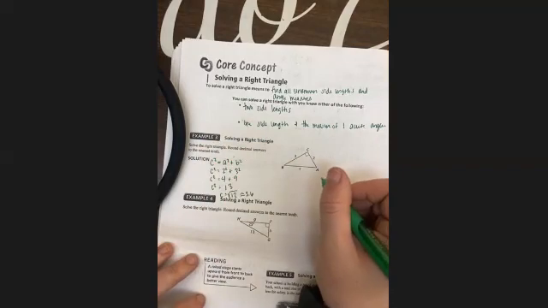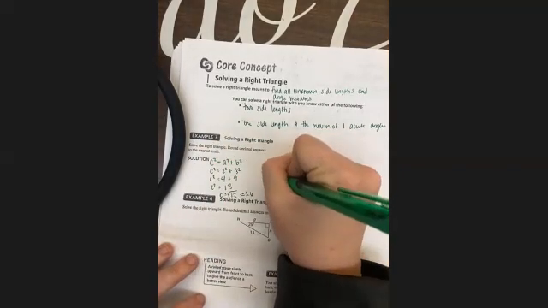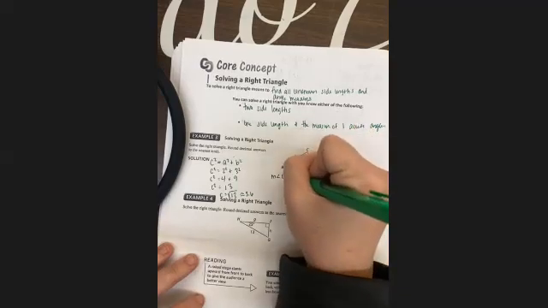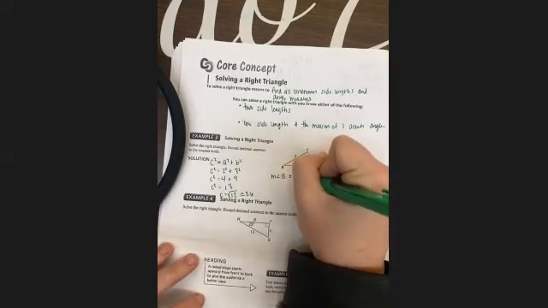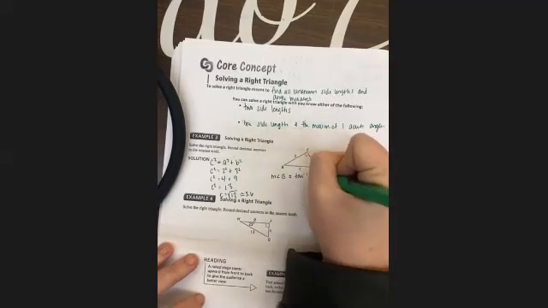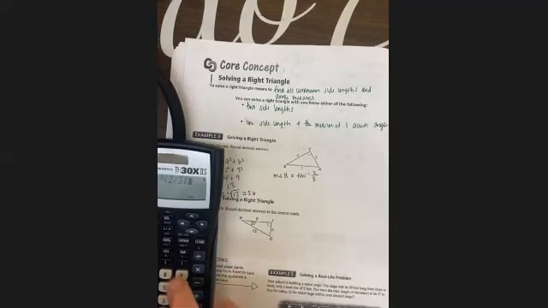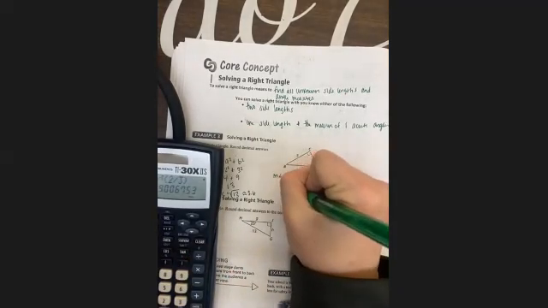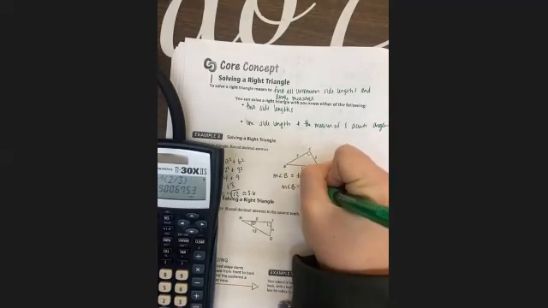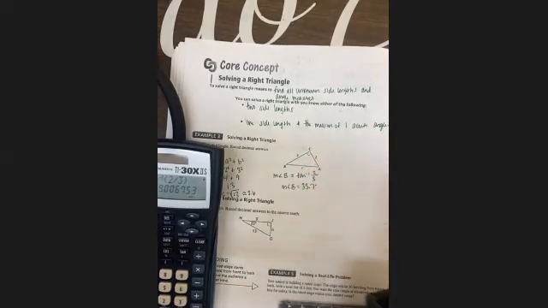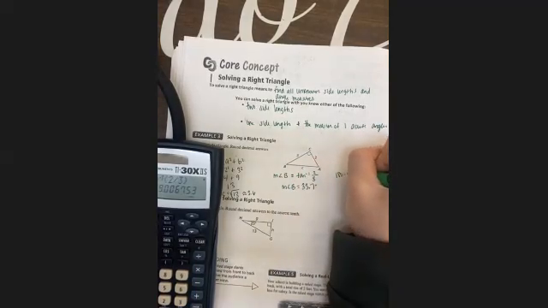Okay, then I need to find the measure of angle B and A. So the measure of angle B, I have opposite and adjacent. So that would be equal to the inverse tangent. Opposite is 2 over the adjacent is 3. So second tangent, 2 divided by 3, enter. And you get the measure of angle B is 33.7 degrees.